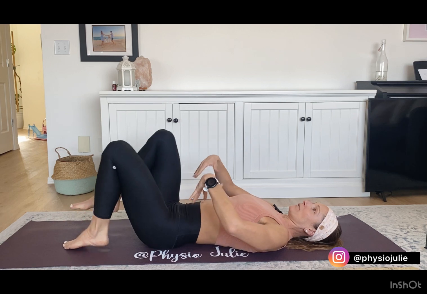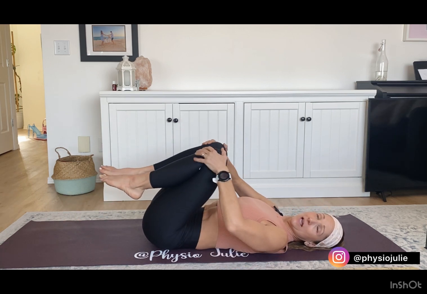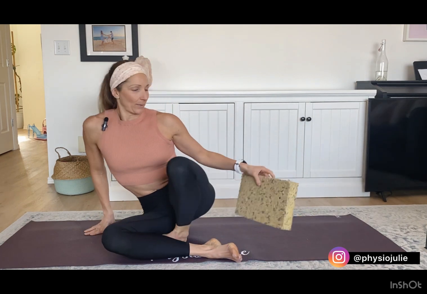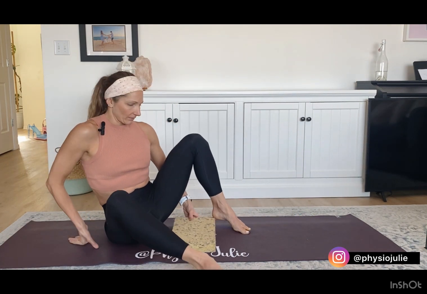So once you've done your happy baby for 30 seconds to a couple minutes, slowly roll up, and then you can come into another pose, which I love for opening up the tailbone pelvic floor area, called Malasana. Depending on your flexibility, again, I'll go to the side for you.